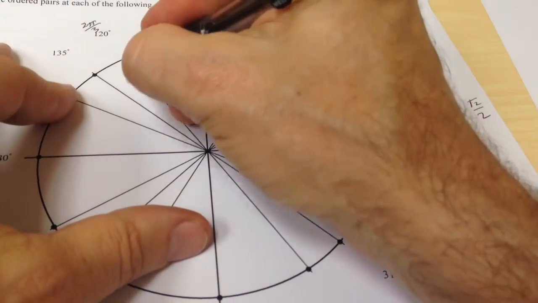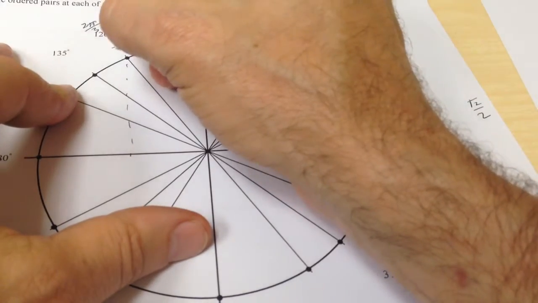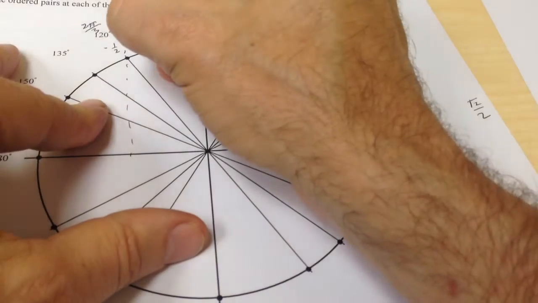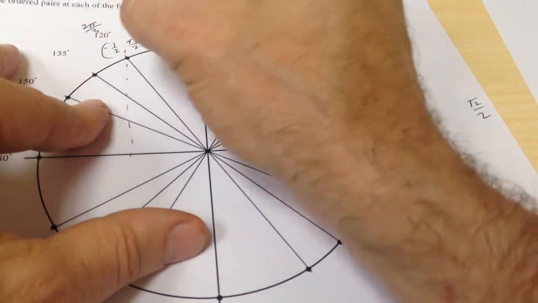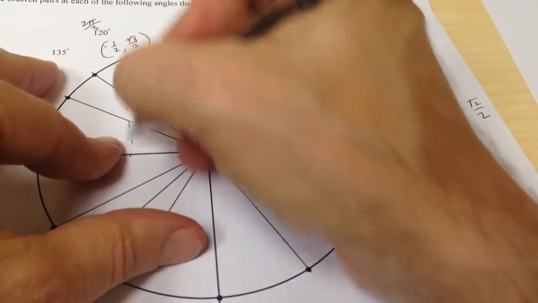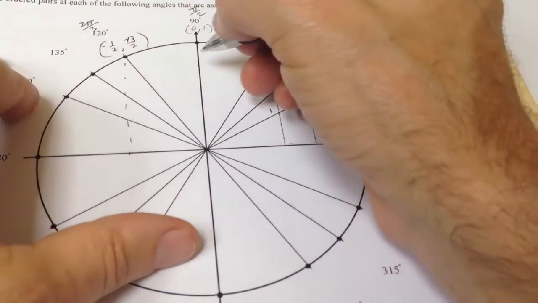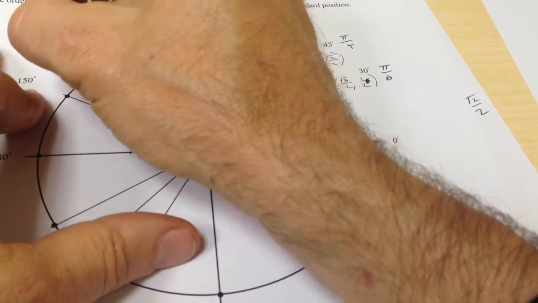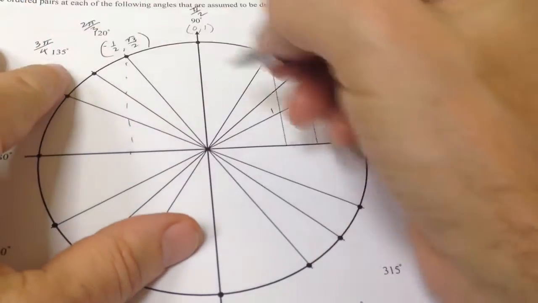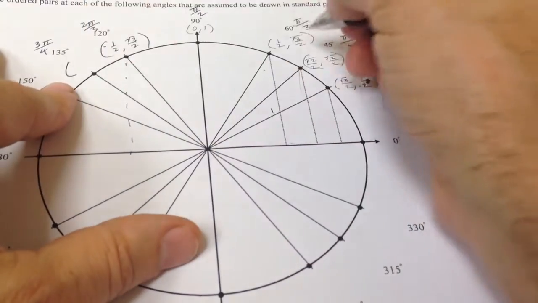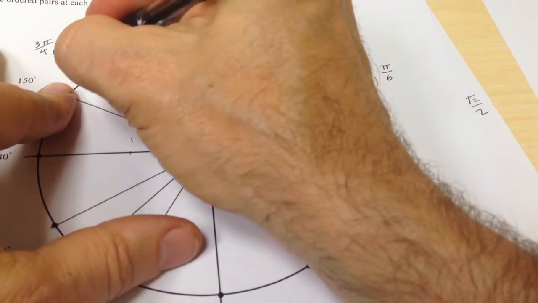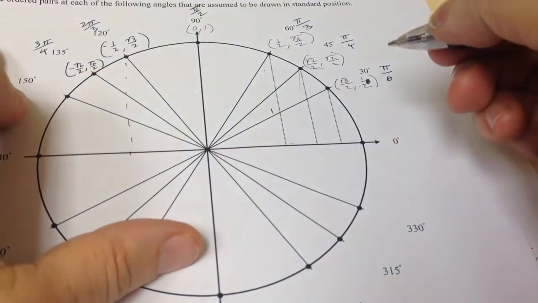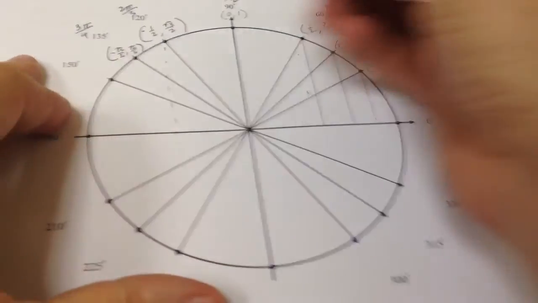It's still 1/2 out, this is out 1/2, but on the negative side of the origin, and it's still square root of 3 over 2 high. So short leg is 1/2, long leg is square root of 3 over 2. Same thing here. This is 3 pi over 4, or 135 degrees. So that's going to be negative square root of 2 over 2 wide, but square root of 2 over 2 high. And then finally, I can keep going.